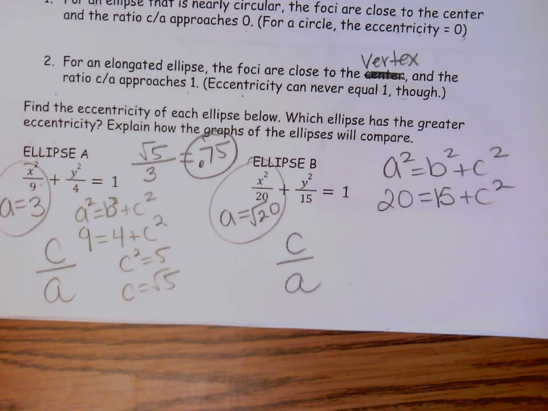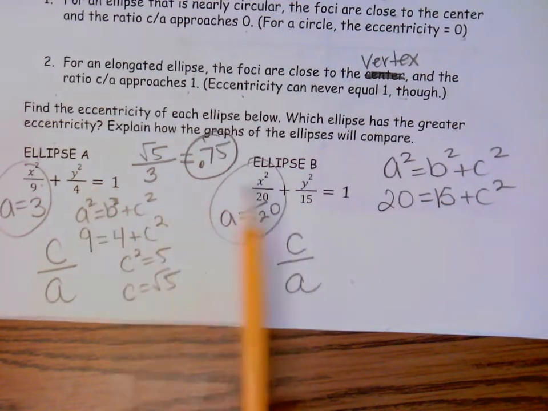And I want to know which one is more elongated or which one is more eccentric. Have you ever heard the word eccentric before? Anyone have an eccentric neighbor? You know, like the lady with 9 cats or the people that are a little bit odd. Eccentric, right? Means you're a little bit odd. So an ellipse is kind of odd compared to a circle. A little bit eccentric.